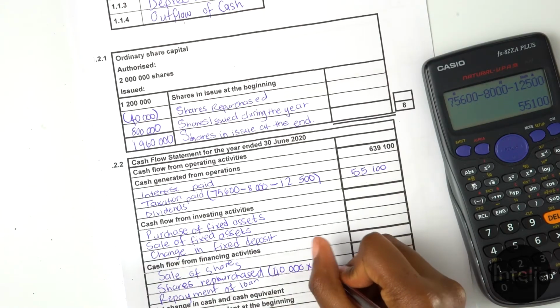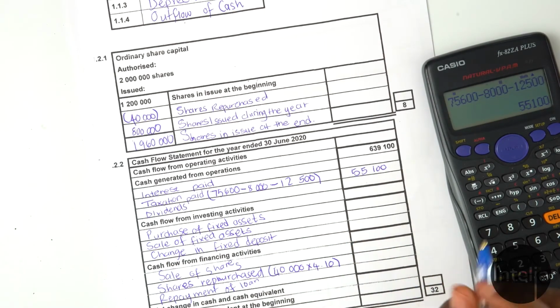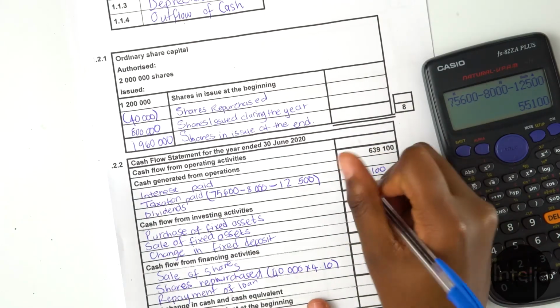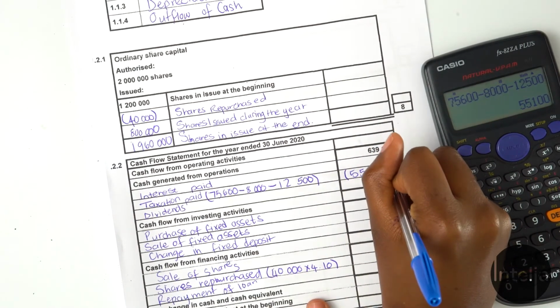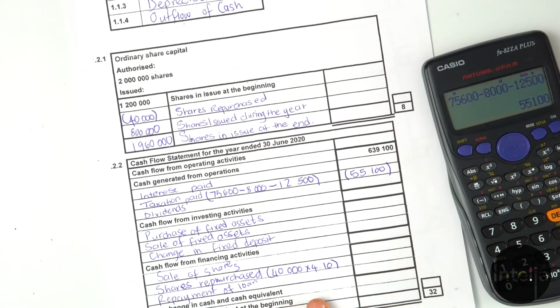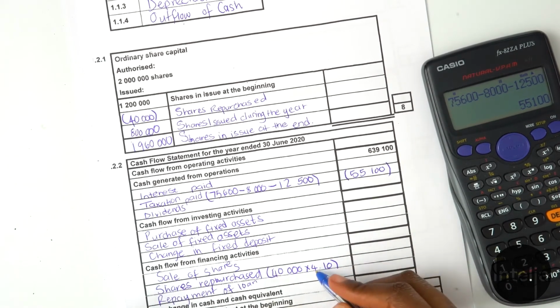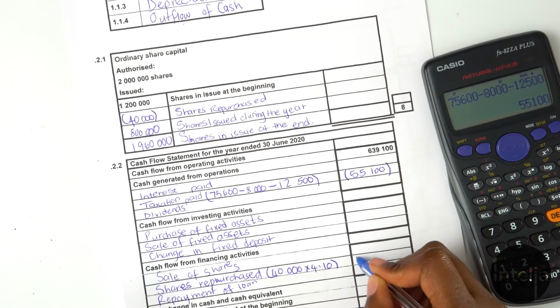So we know that our amount is 4 rand 10 cents. Another thing that I wanted to mention is, for amounts that you add, you put them as they are. For amounts that you subtract, you put them in brackets, right? So our 55,000 there, I was supposed to put it in brackets because the taxation is going to result in an outflow of cash for us. And then shares repurchase is going to result in an outflow as well, because we had initially issued the shares out and got money into our business. And then upon repurchasing them, we then have an outflow of cash.